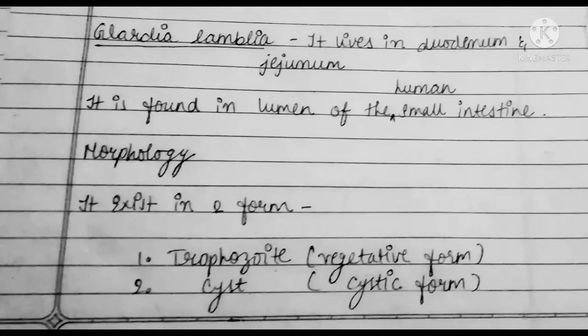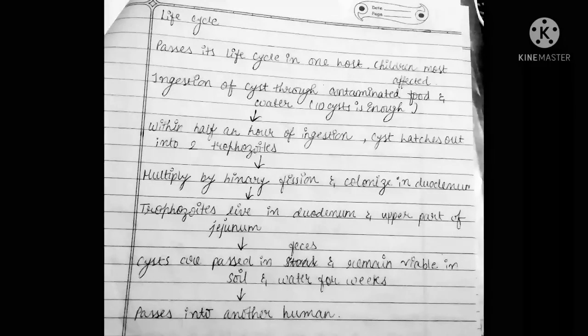Giardia lamblia. It lives in the duodenum and jejunum. It is found in the lumen of the human small intestine. Morphology: it exists in two forms. The first one is the trophozoite, which is the vegetative form, and the second is the cyst, which is the cystic form. Life cycle: it passes its life cycle in one host.